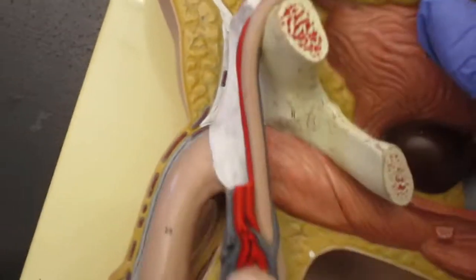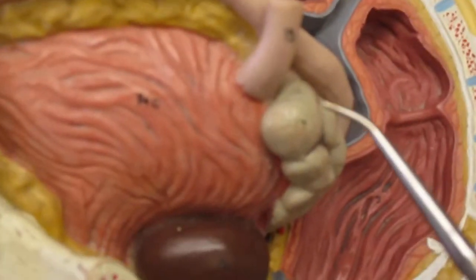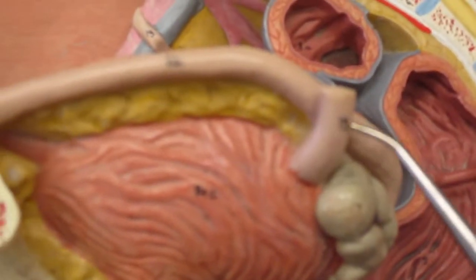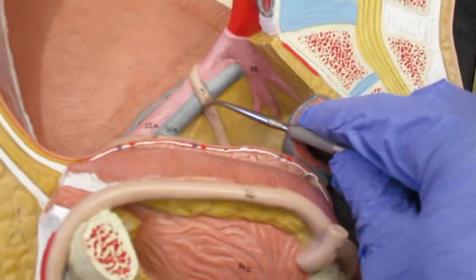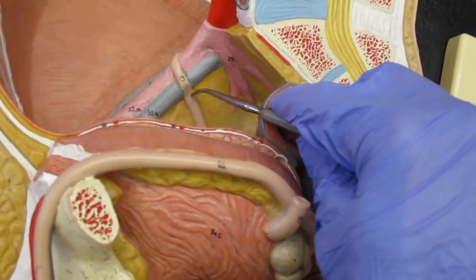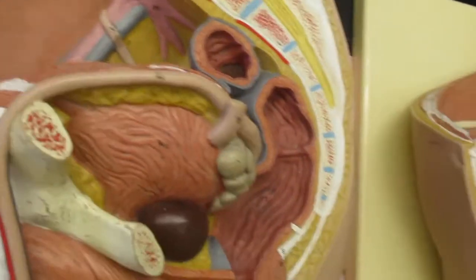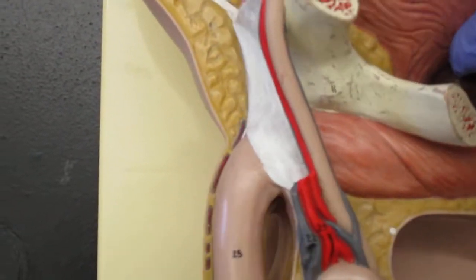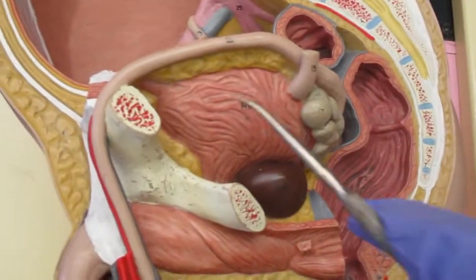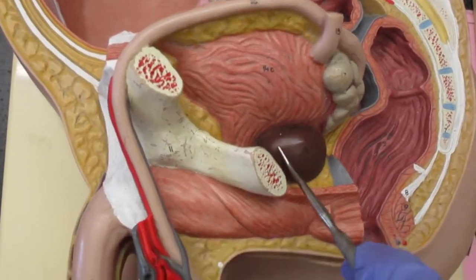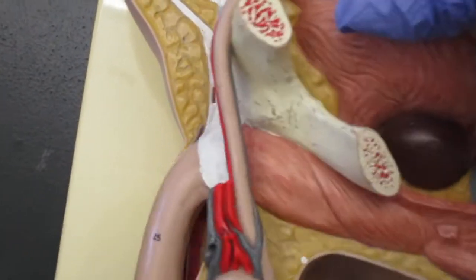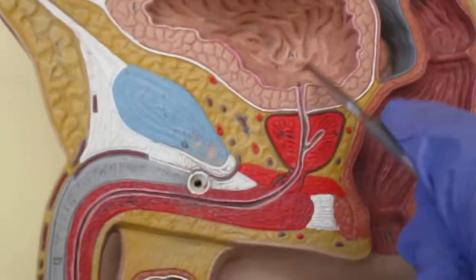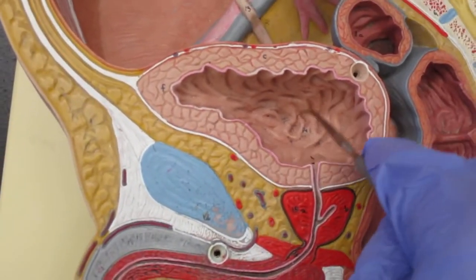And then you have your ureters. You have one ureter right here, the left one, and then one ureter is right here. That's the right one. Okay? Next we have the bladder. So here we see the bladder on the outside, right here. Here's your prostate right here. And then here you see the inside of the bladder, right here.